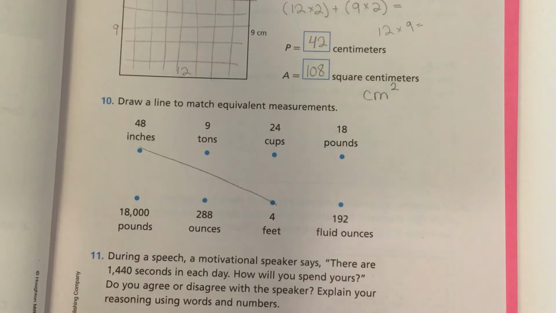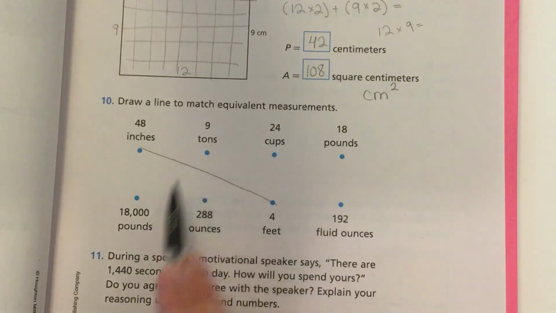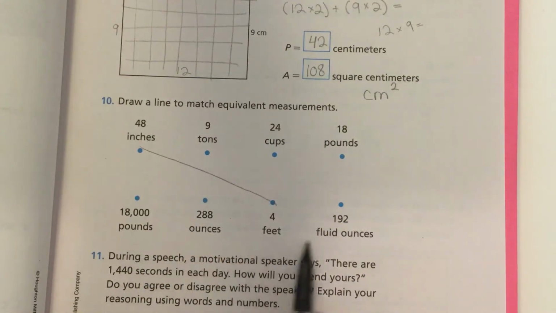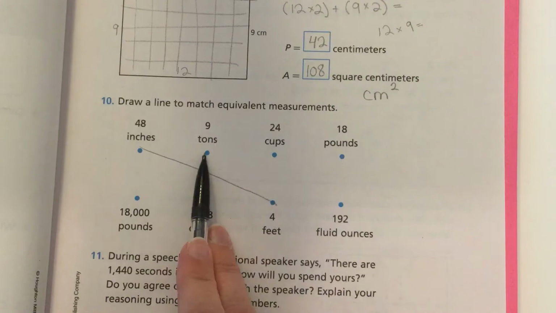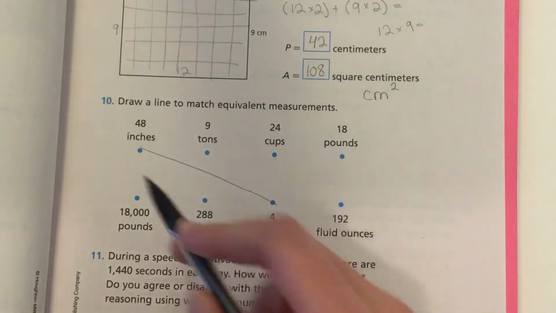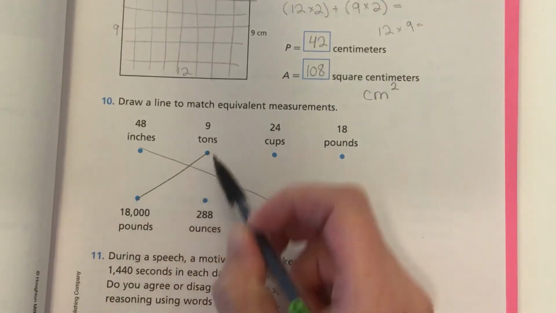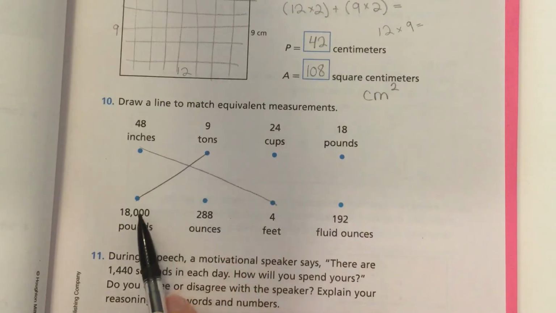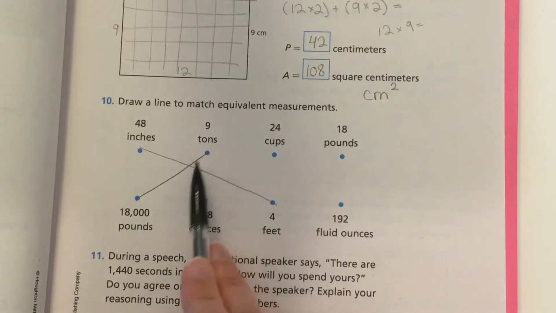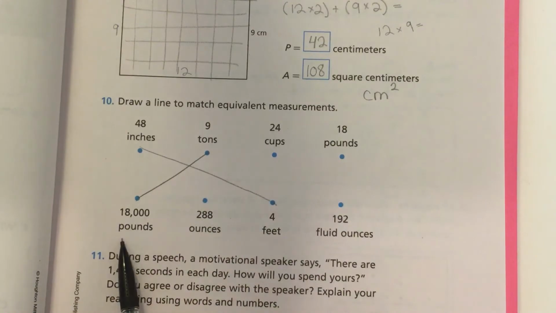So looking at down below, I remember that I just said the word pounds. That's the one that makes the most sense. Ounces are small, so I know that that's definitely not going to equal 9 tons. My conversion number here is 2,000, not 2. 9 times 2,000 equals 18,000 pounds.